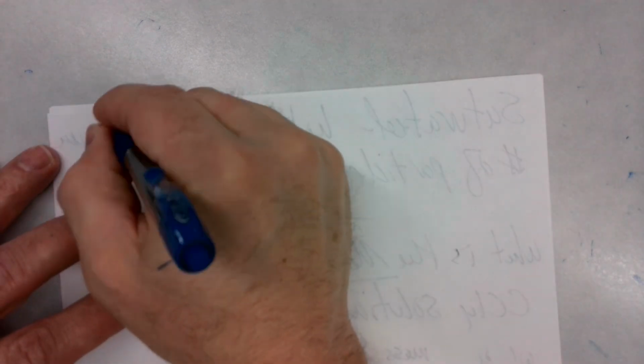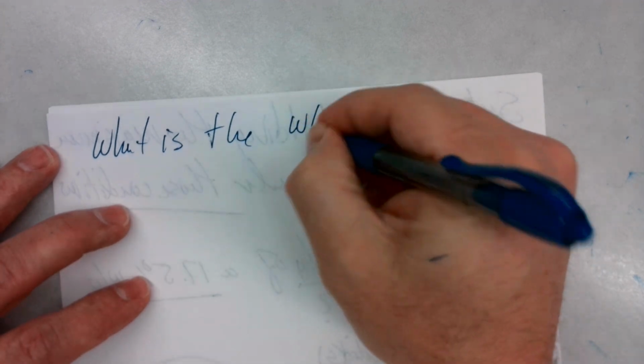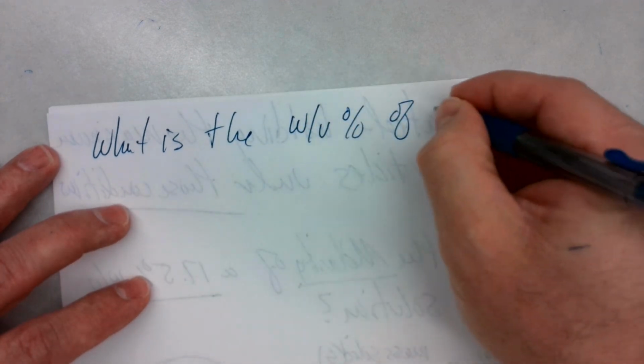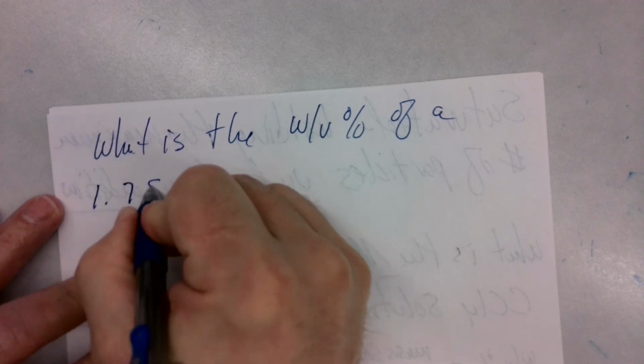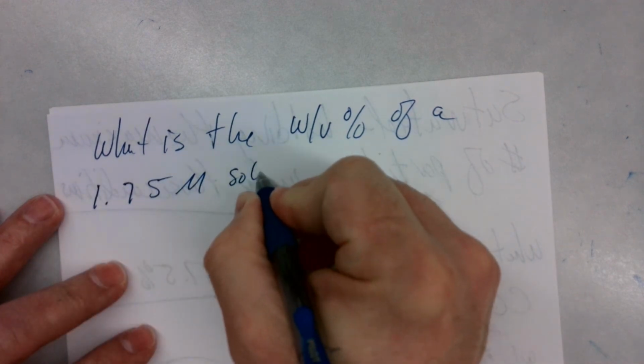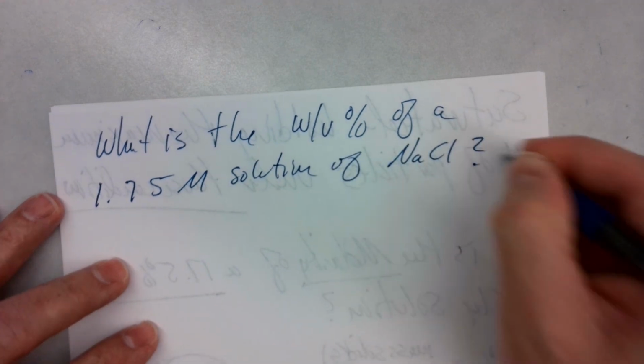Here we go. So what is the weight to volume percent of a 1.75 molar solution of NaCl?